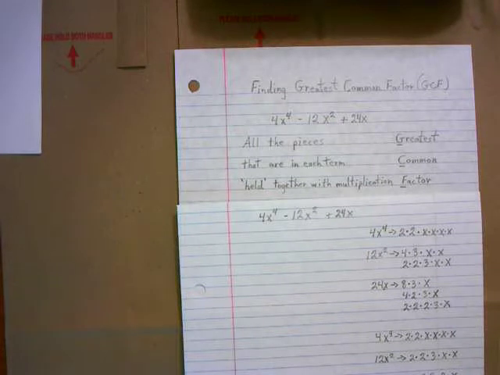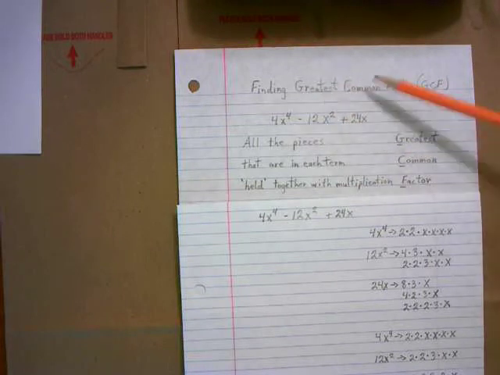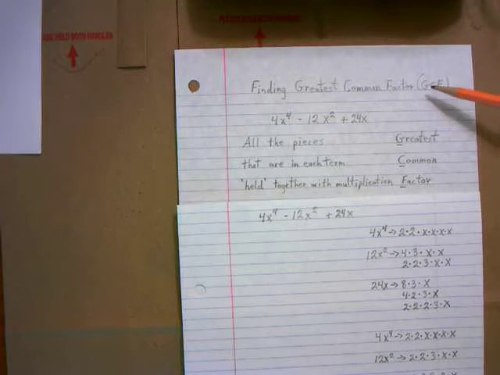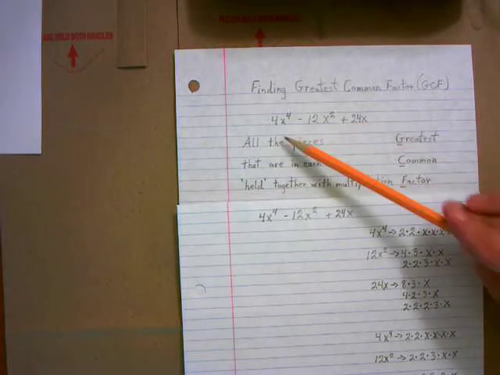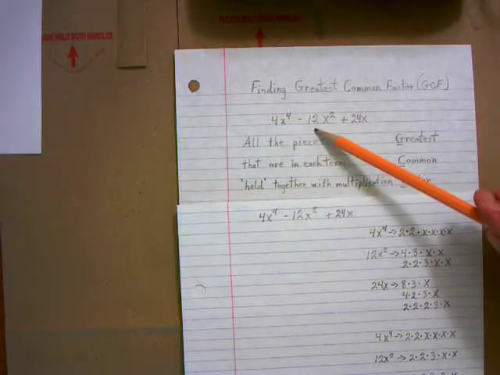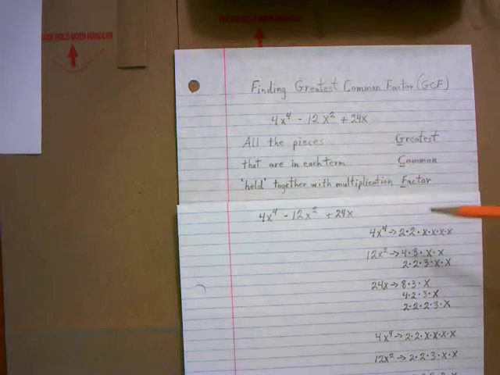Now, in this video, we are going to be finding the greatest common factor, and we'll abbreviate that with GCF. Now, we'll take a look at this piece, 4x to the fourth minus 12x squared plus 24x. And what is this greatest common factor? Let's break this down a little.